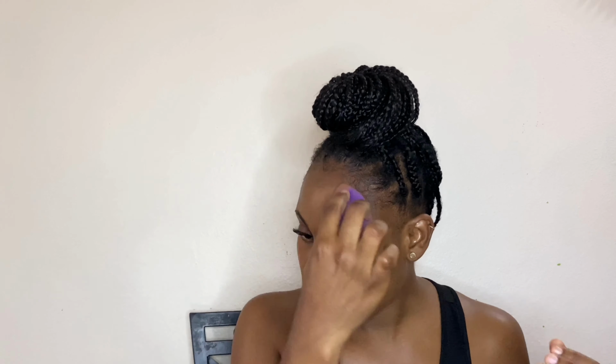All right, so we use a damp beauty blender. Well, I use a beauty blender. You can use a brush, right? But we use a damp beauty blender because we want the product to be distributed properly onto the skin. We don't want a dry sponge to hold onto all of the foundation and not distribute the product onto your skin as it ought to be.